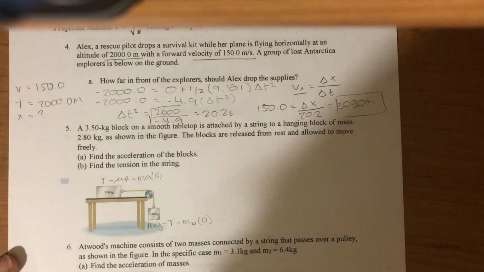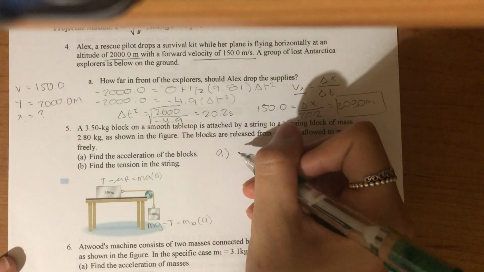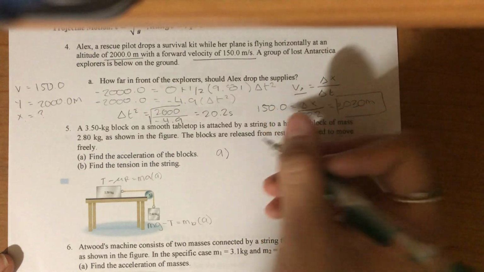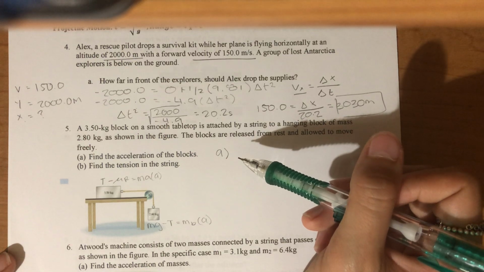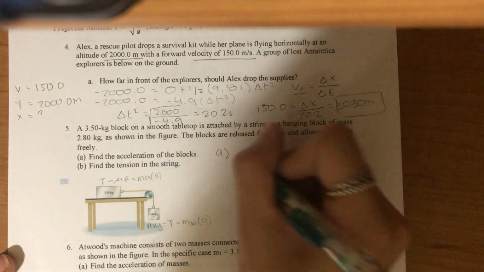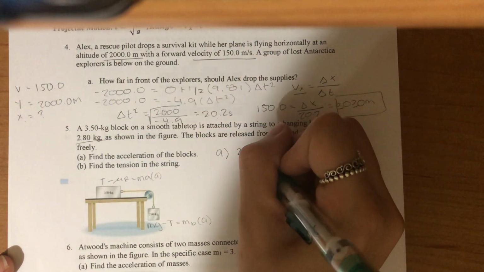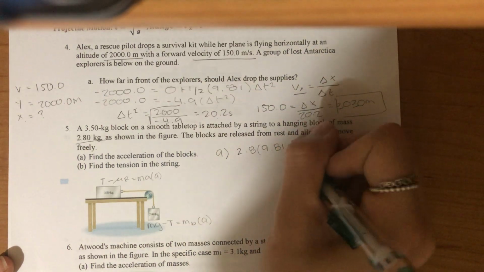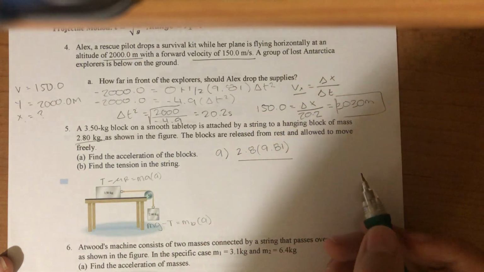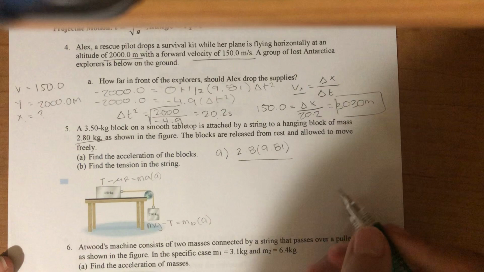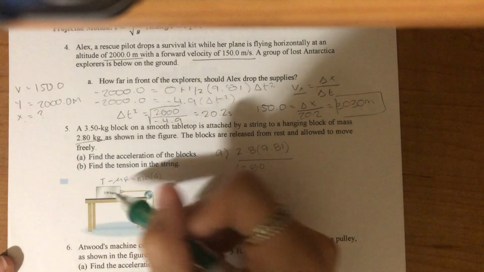So for the first problem, it's asking us to find acceleration. So we would do 2.8 because that is the given mass, times gravity, and that is giving us our weight, over the combined masses of both of the blocks.